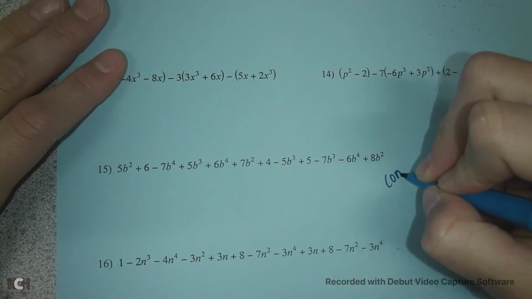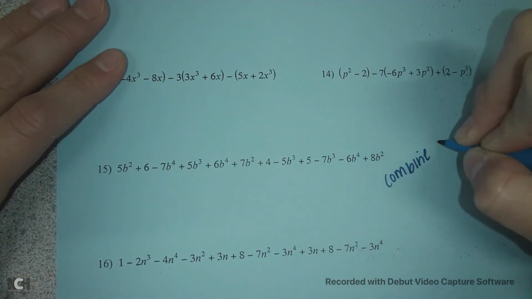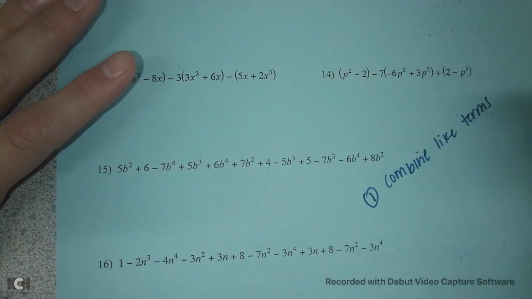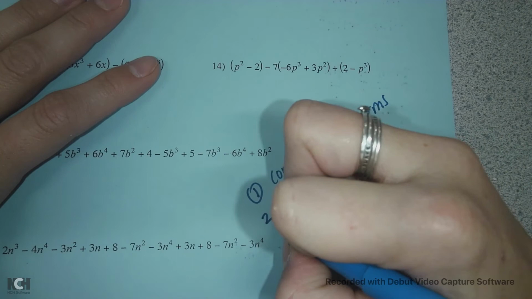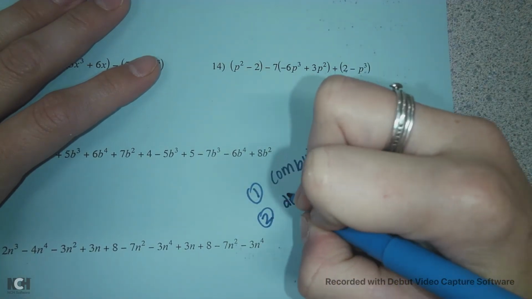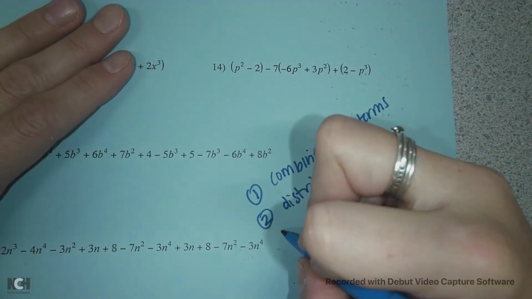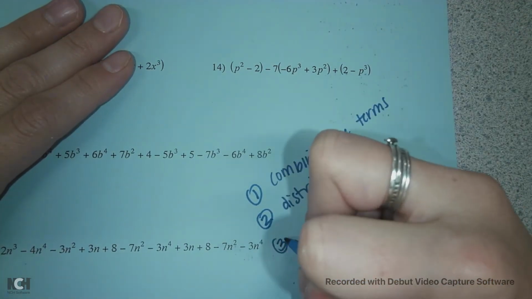So combine like terms. That's what you want to do first. And then we should distribute. Or if you can't do 1 and 2, then distribute and then combine like terms.